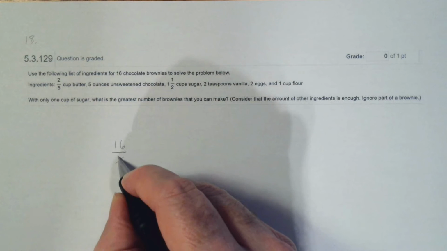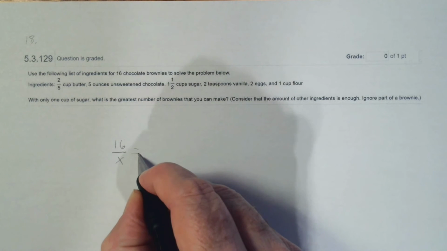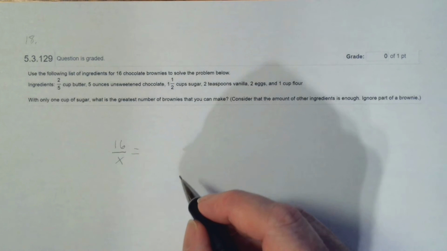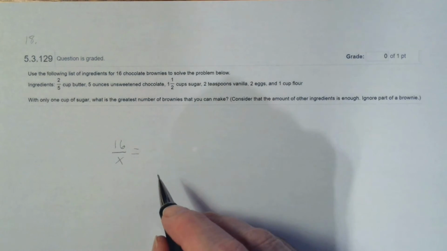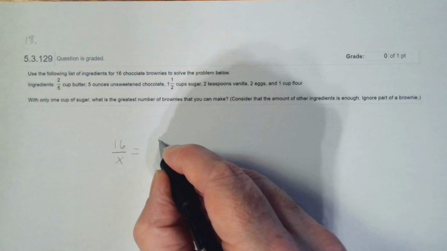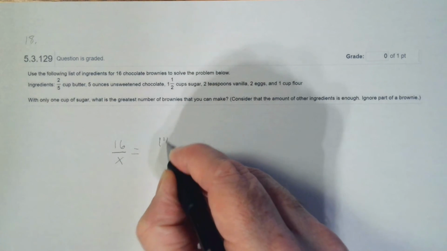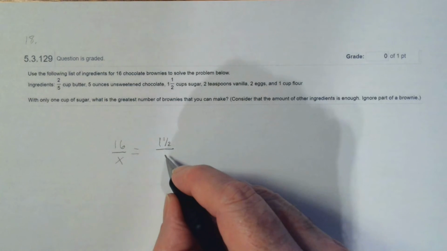X is the number of brownies that we can make, and that ratio is going to be equal to the ratio for 16 brownies in terms of how much sugar that takes. That's 1.5 cups of sugar, and we only have 1.